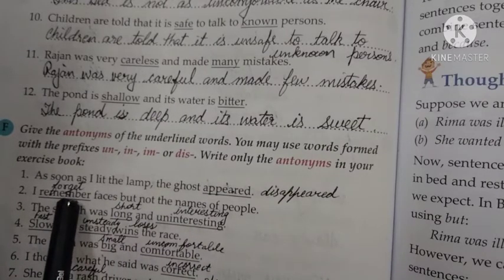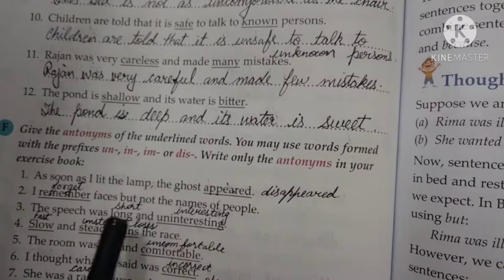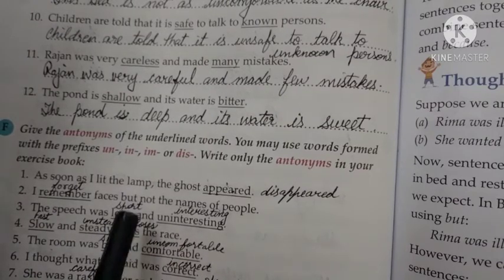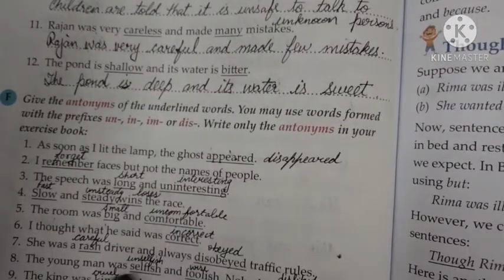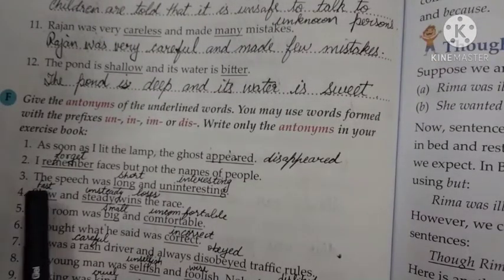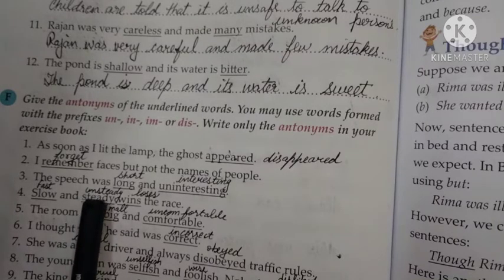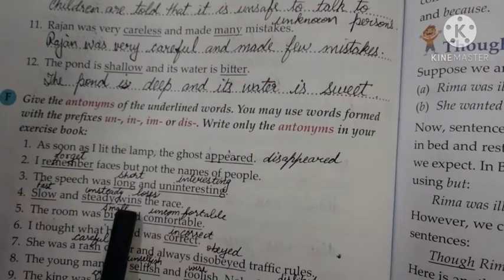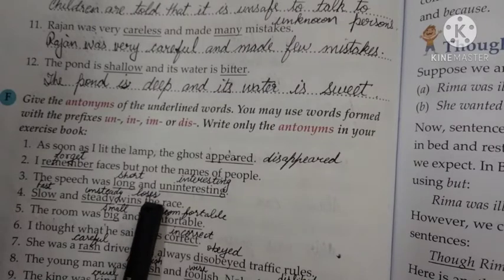I remember faces but not the name of people. So opposite of remember, forget. F-O-R-G-E-T, forget. The speech was long and uninteresting. So short and interesting. Slow and steady wins the race. Opposite of slow is fast. Opposite of steady, unsteady. U-N you have to add before steady, okay? And opposite of wins, loses. Because it is wins, S is added, no? So we will not write lose. We will write loses, okay?